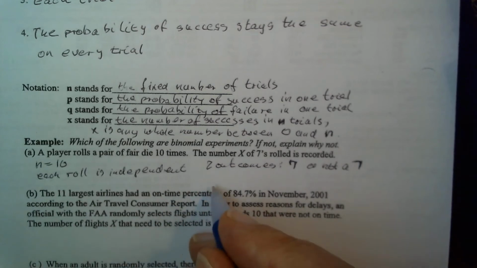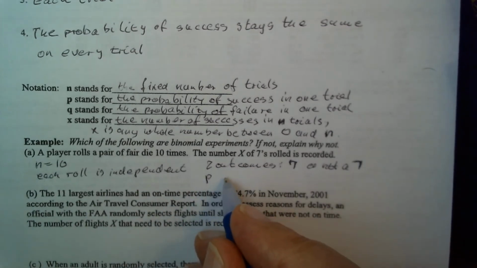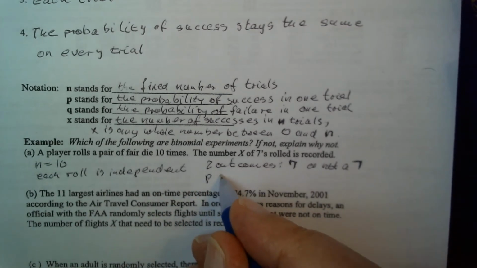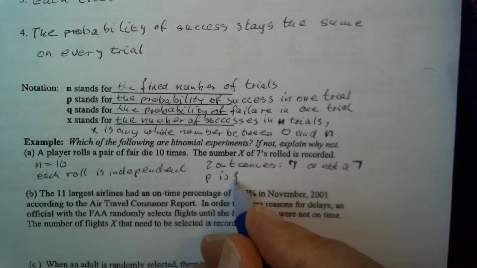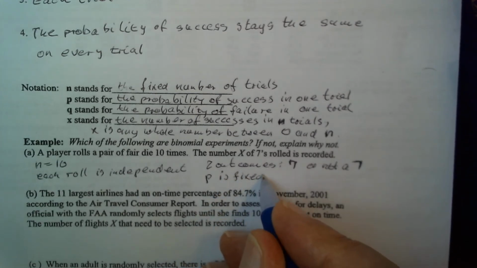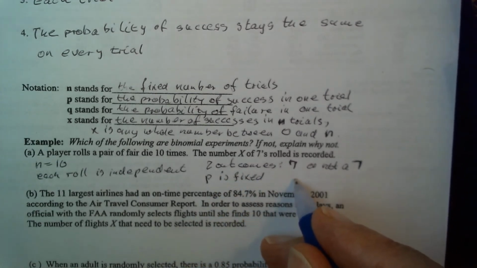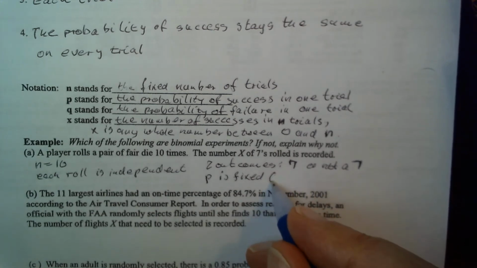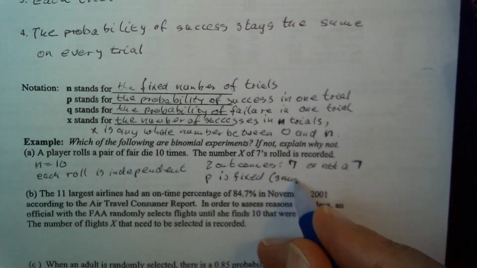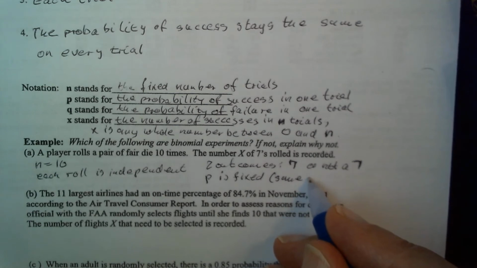And the probability is fixed. In other words, it's the same on each roll.